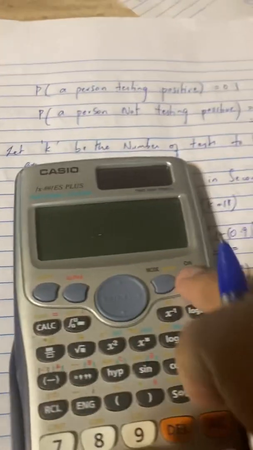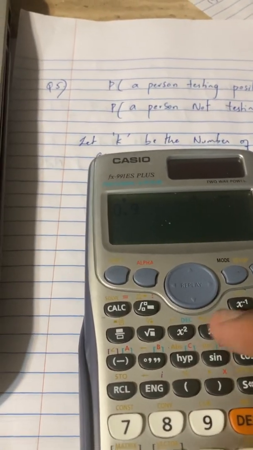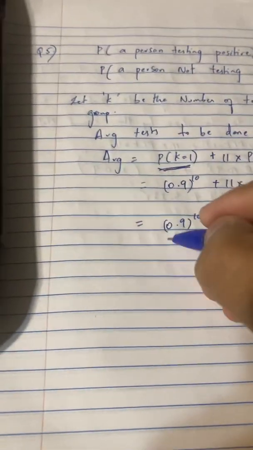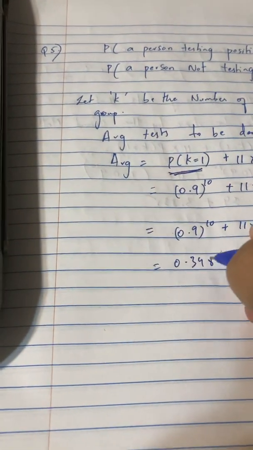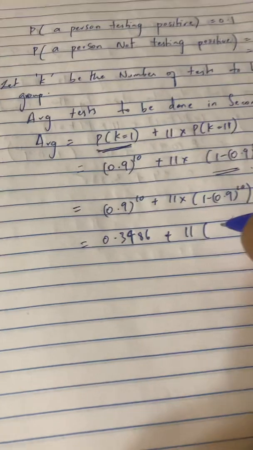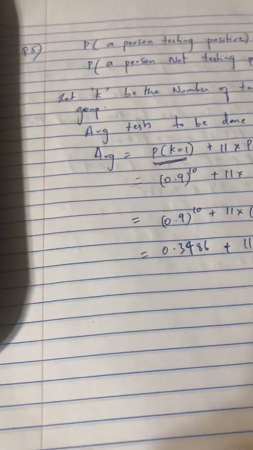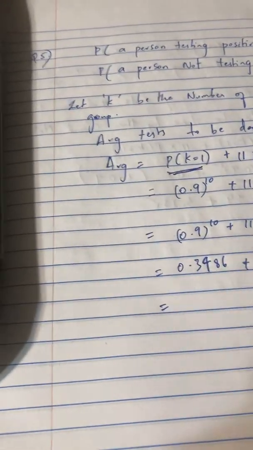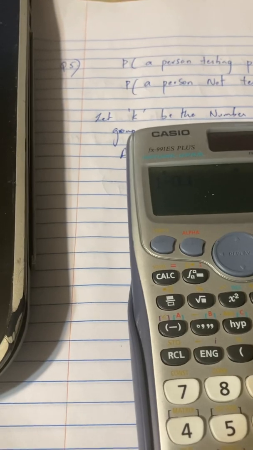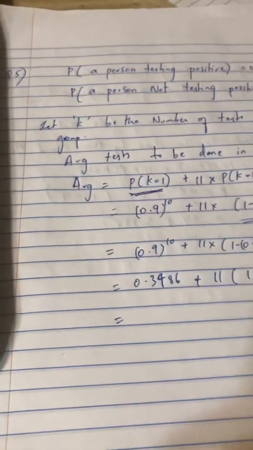Here is a calculator. 0.9 to the power of 10 equals 0.3486. So 1 minus 0.3486 equals 0.6514.